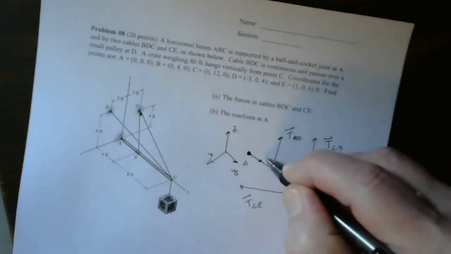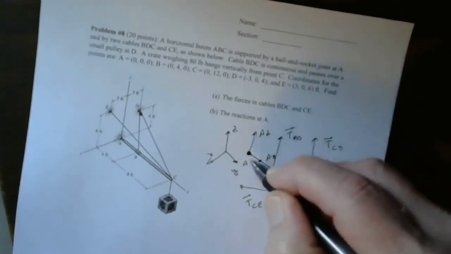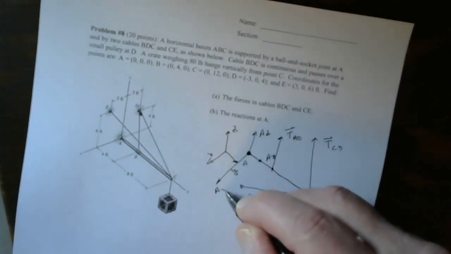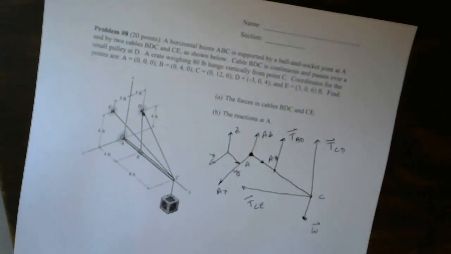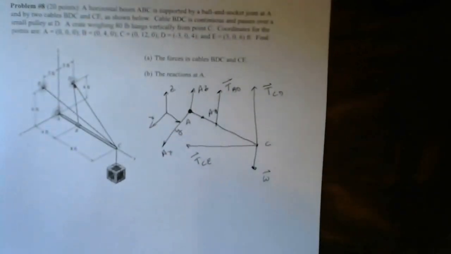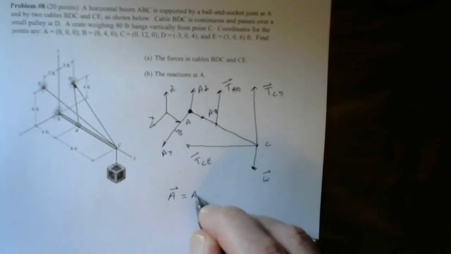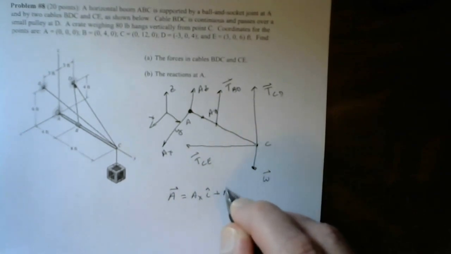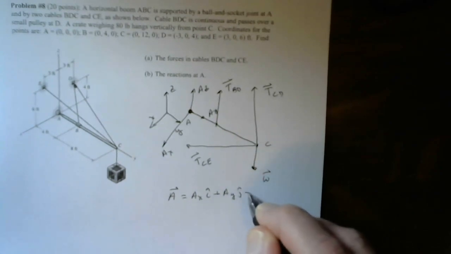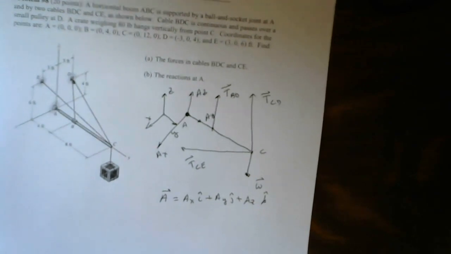So I have an AY, an AZ, and an AX. So there are the 3 components of the reaction force. The ball and socket does not prevent rotation, so there is no reaction moment. So my reaction force at A is just AX i plus AY j plus AZ k.